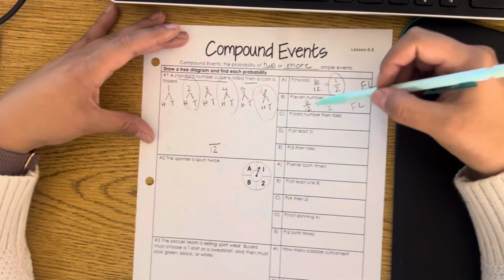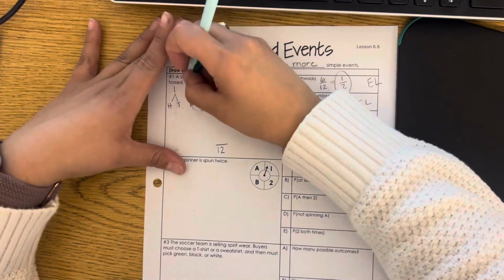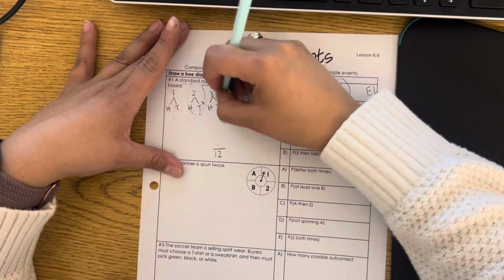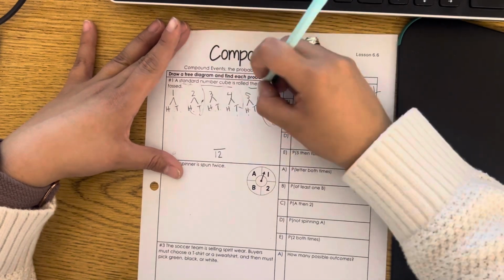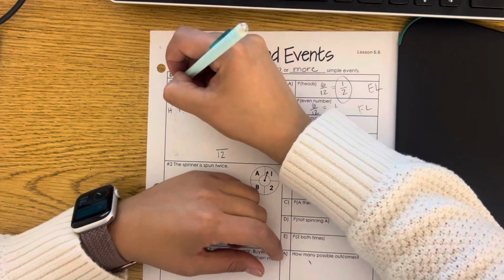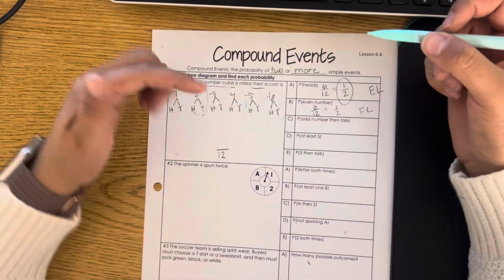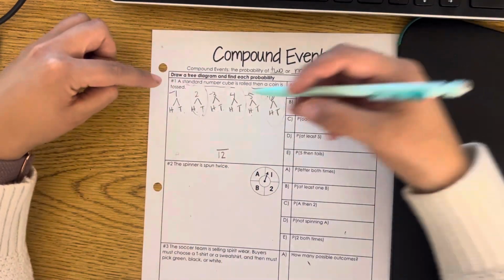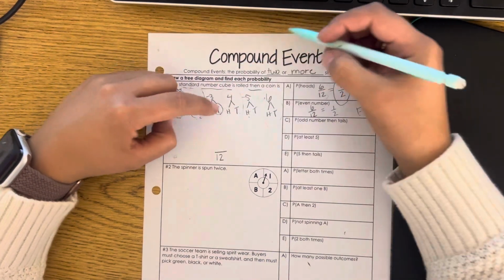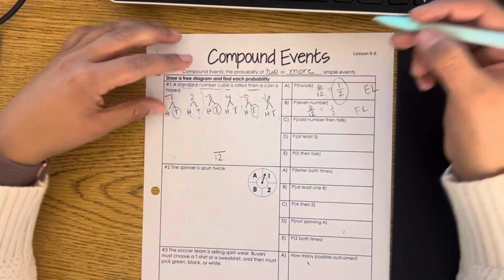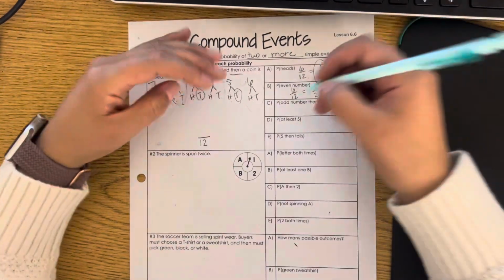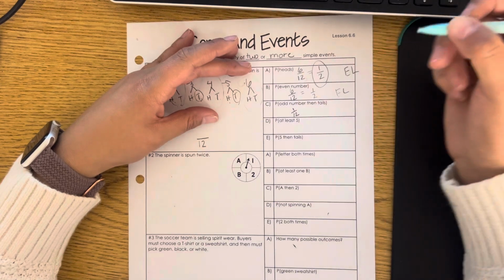Now then I look at the probability of an odd number. So the first situation is an odd number and then rolling a tail. So if I read my tree diagram, my odd numbers are 1, 3, and 5. But from those, I need tails. So 1 tails, there's 1. 3 tails, that's 2, and 5 tails, that's 3. So there are 3 branches that have an odd number and then tails. So 3 out of 12.